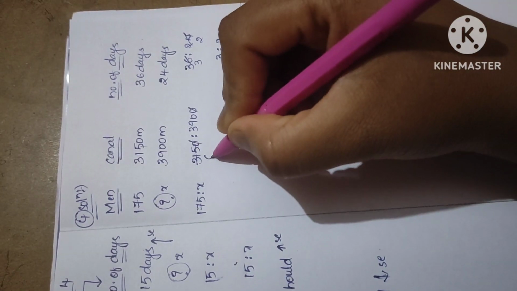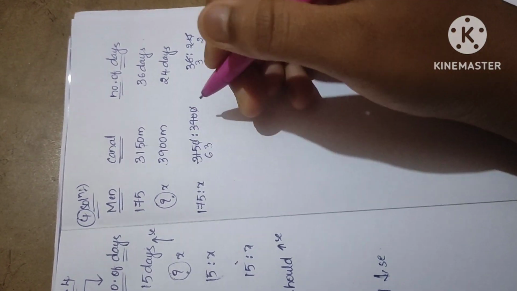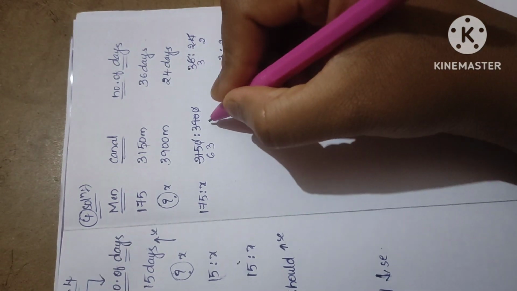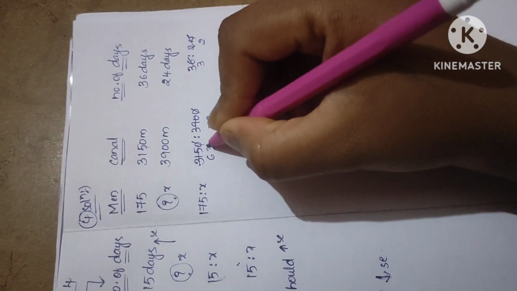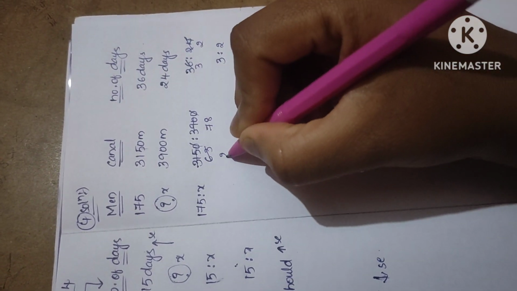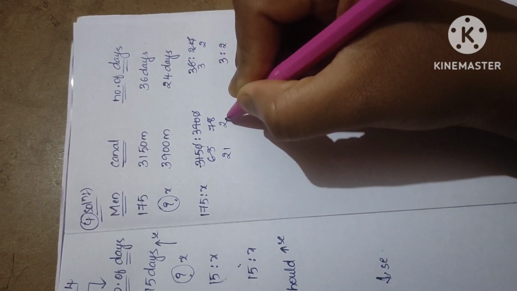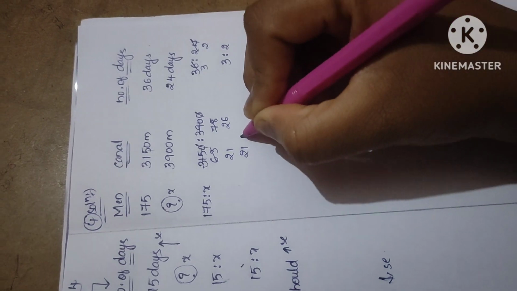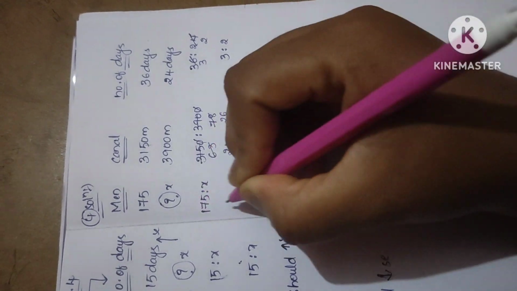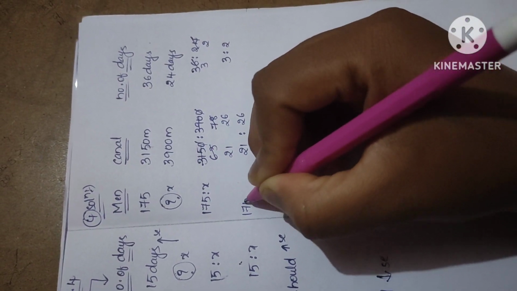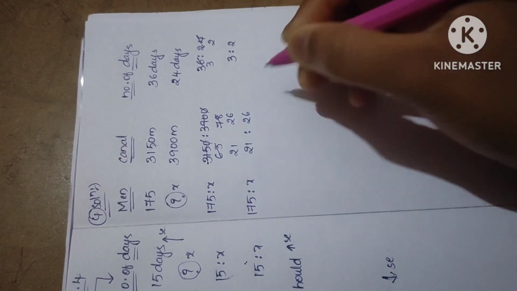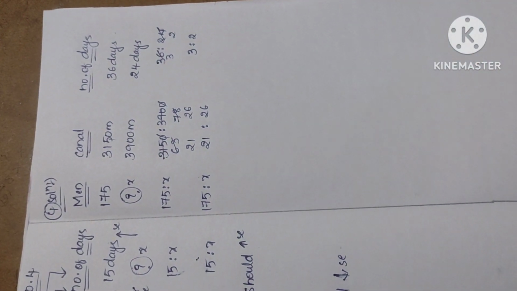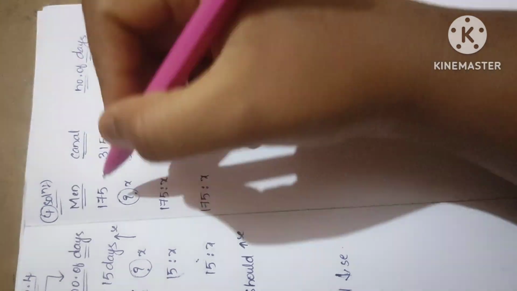Now we have to cancel these two zeros left and right, and next we can cancel this in 5 table. 5 6s are 30, 1 is there 15, 5 3s are 15, 5 7s are 35, 4 is there 40, 5 8s are 40. So 63 and 78. Again we can cancel this in 3 table. 3 21s are 63, 3 26s are 78. So what is the simplest ratio of this? 21 is to 26. This as it is, we can write 175 is to x.